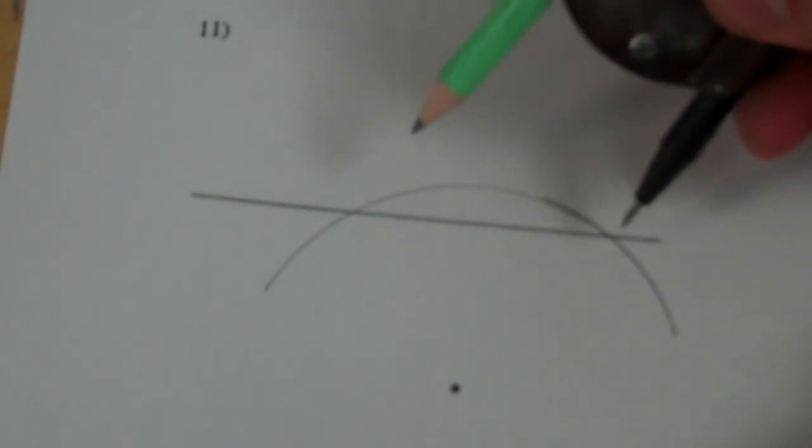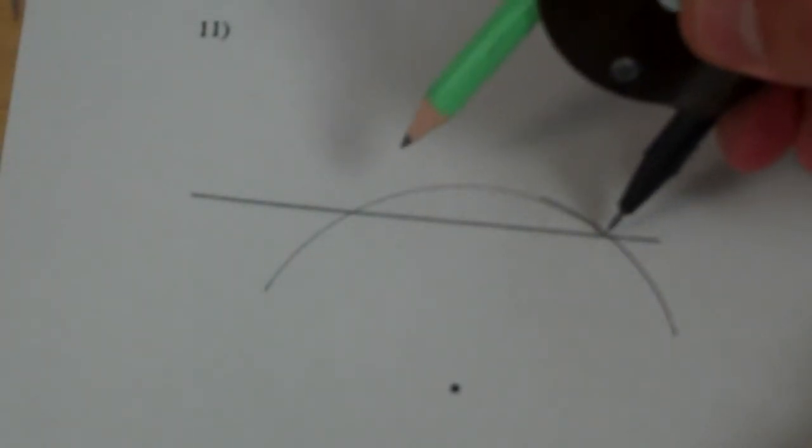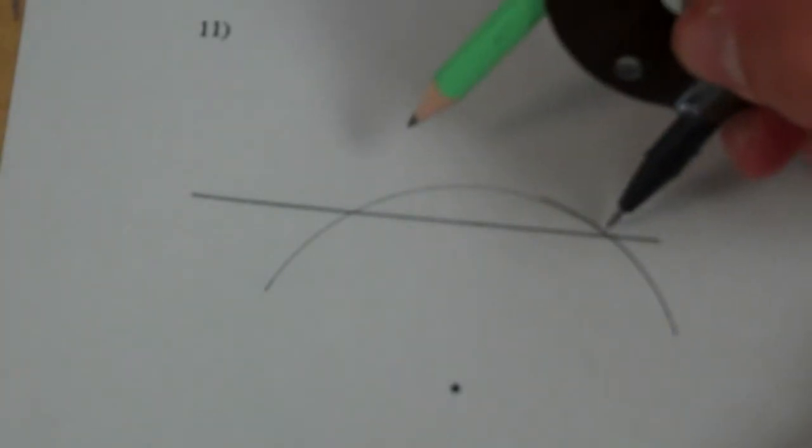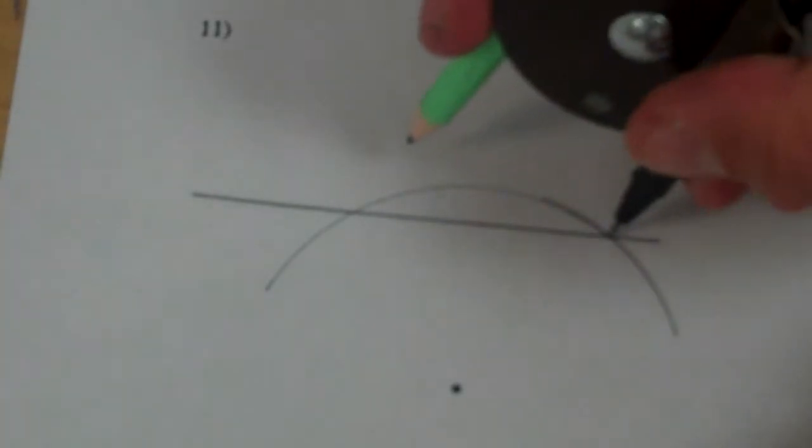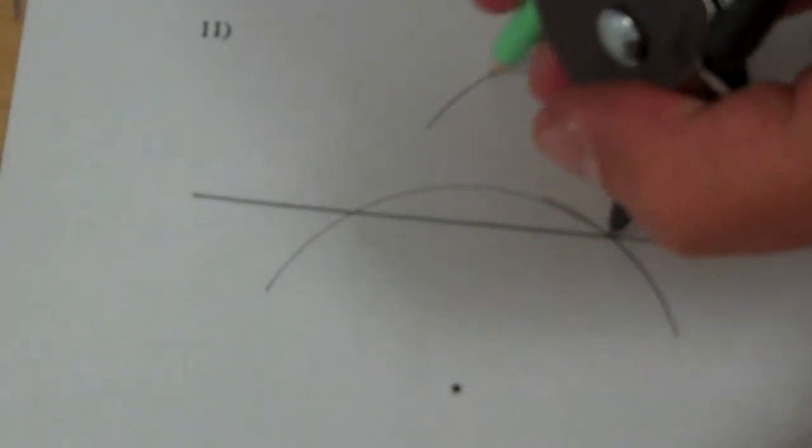Without adjusting the opening, so don't move your compass, keep it the same. We're going to go to each of those intersecting points and draw a little arc. Go to the other side.